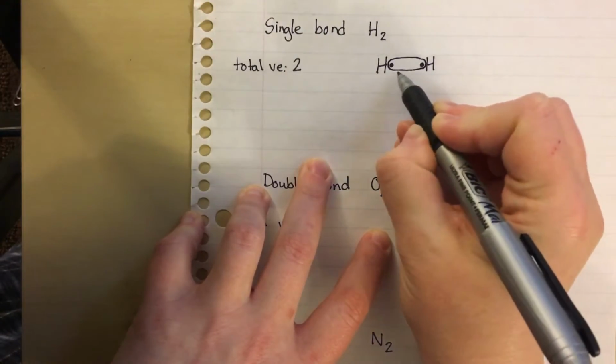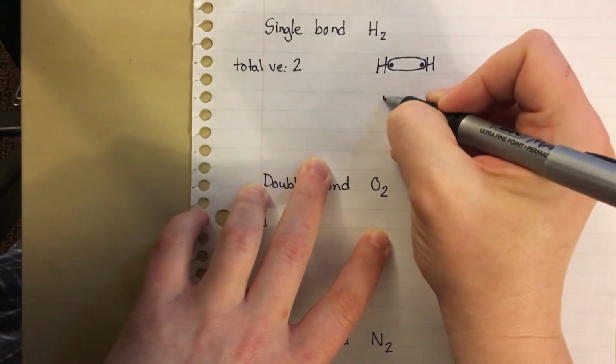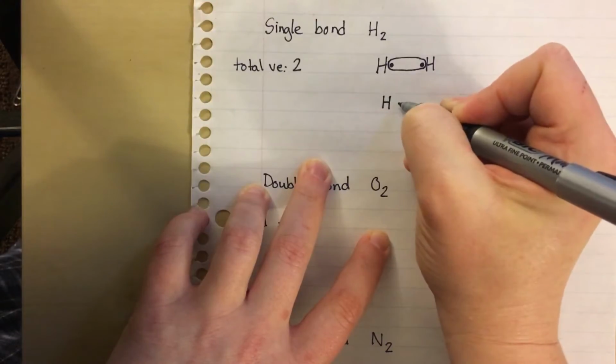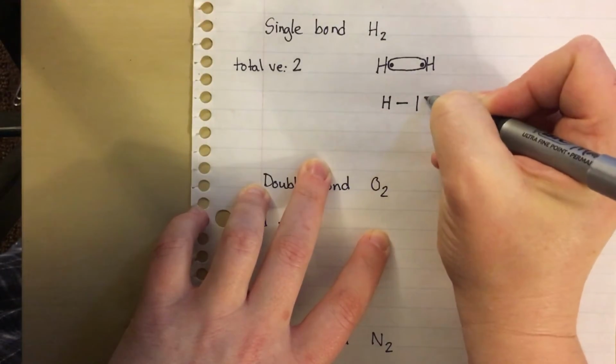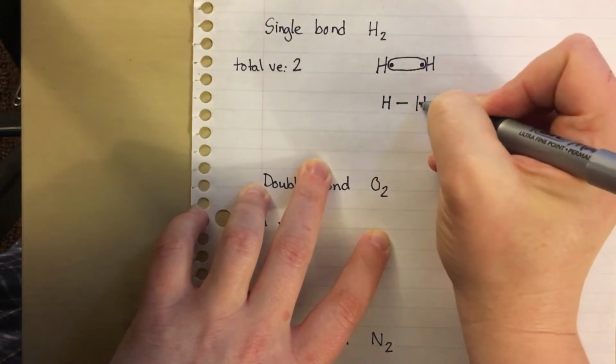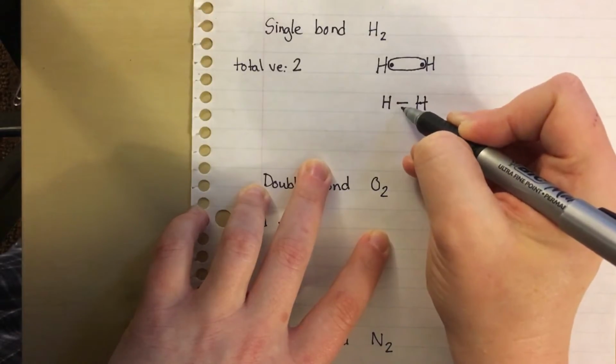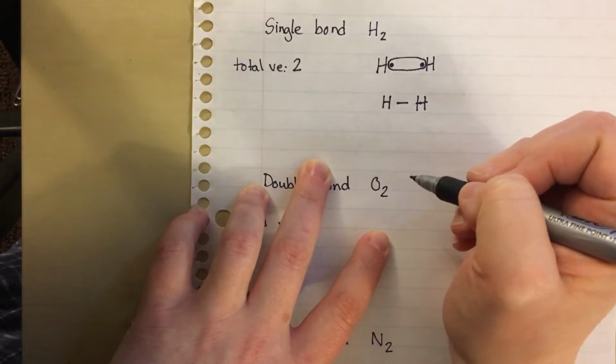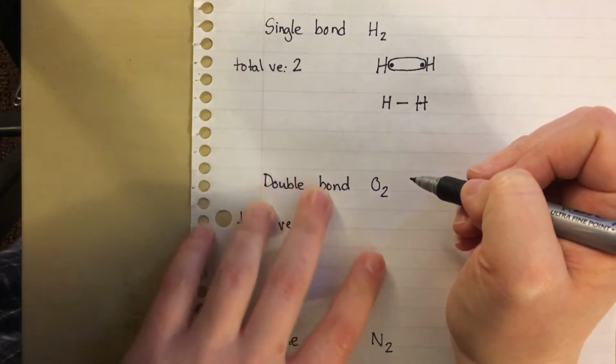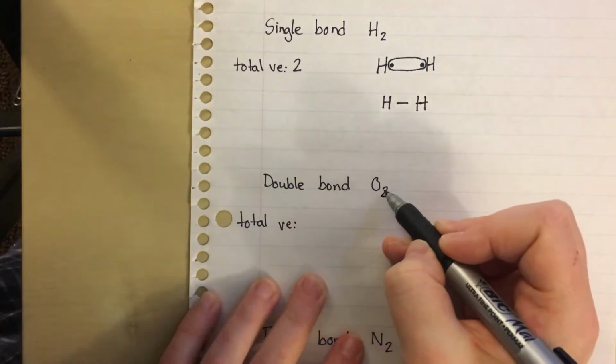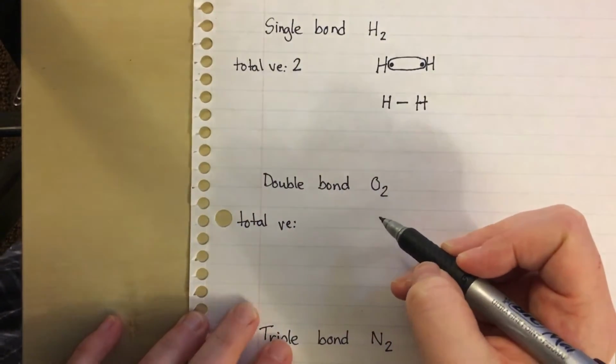So here's 1 pair of shared electrons. I'm then going to redraw my structure. So instead of circled electrons, each pair is represented by a line. This line right here contains 2 electrons, and it is called a single bond. A double bond exists between two atoms of oxygen in the oxygen molecule.